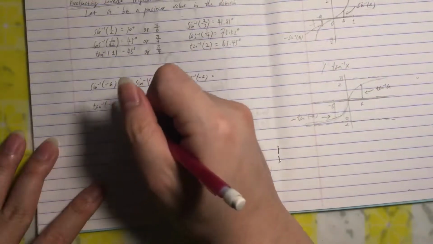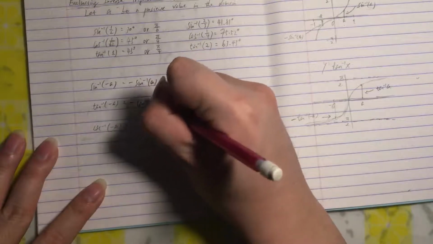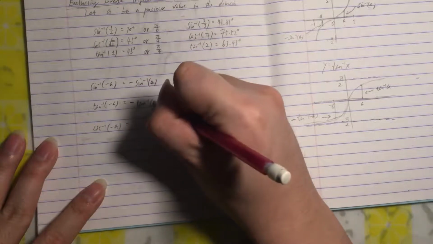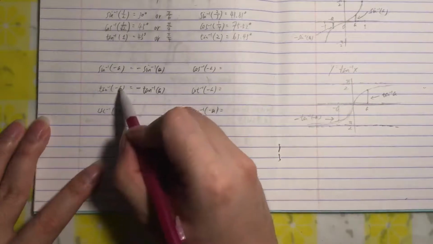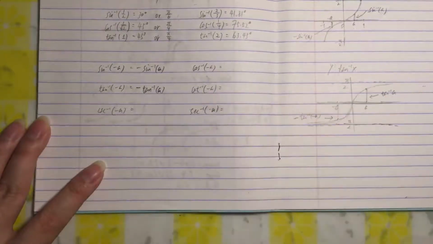So for inverse tangent of negative a, I can also pull a negative sign. I get negative inverse tangent of a.